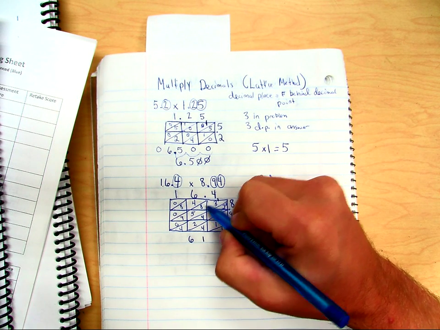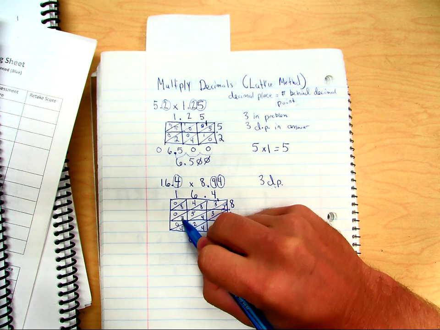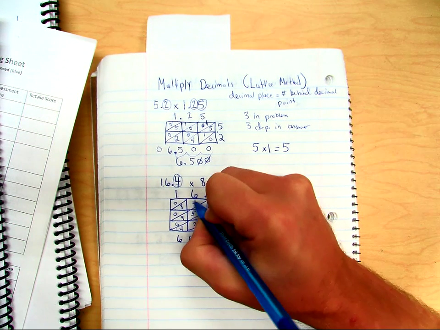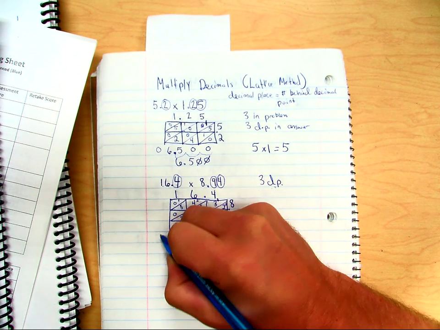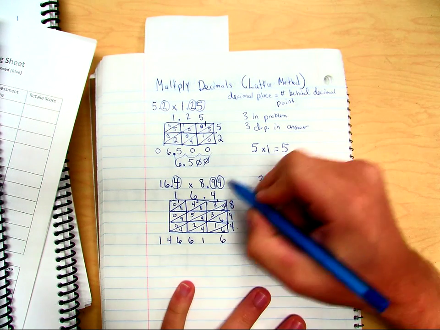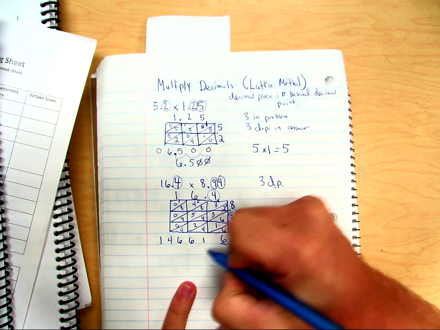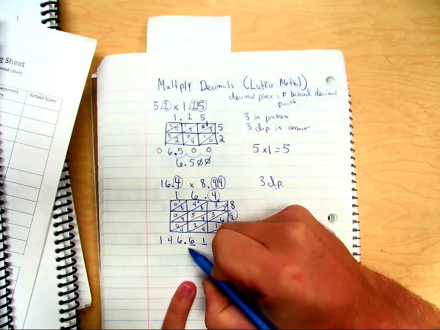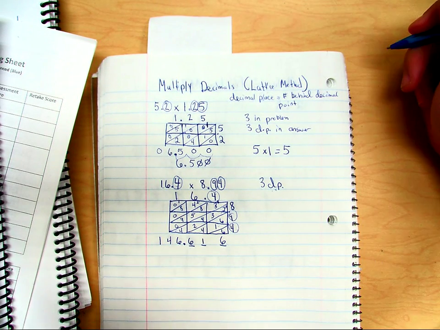That's 4 plus 8 is 12, 21, 26, 12, 14, and that. So I will have 1, 2, 3 decimal places. So I'm going to go 1, 2, 3 spots over. 146 and 616 thousandths.